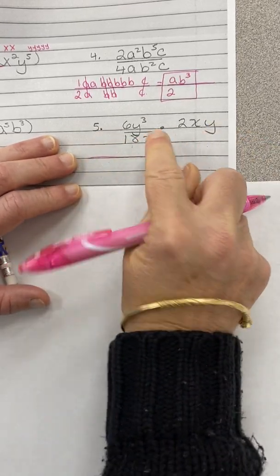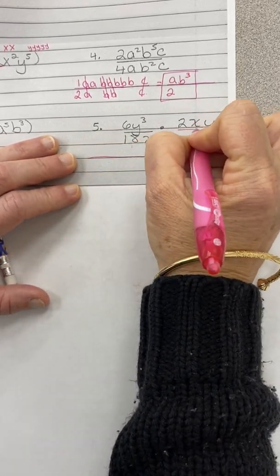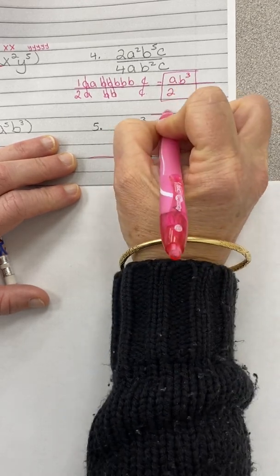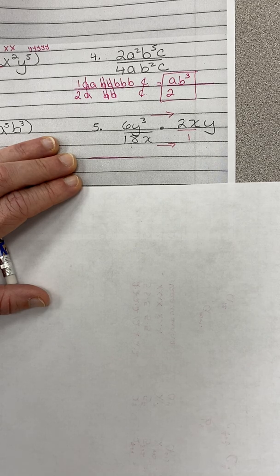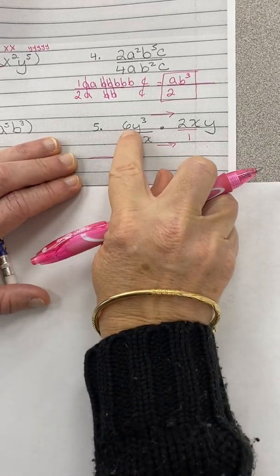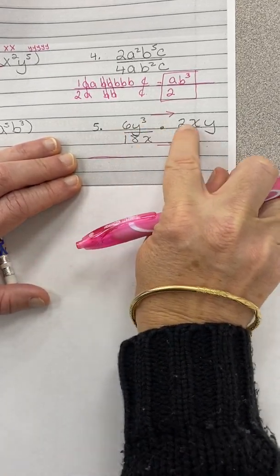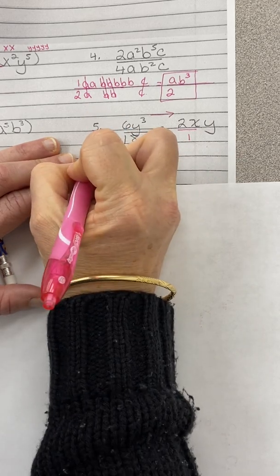All right, let's look at the numerator. Remember, this is the same thing as over 1. When I multiply fractions, I go straight across like this. There's a few different ways you can do this, but this is how I'm going to choose to do this one. So my numerator, 6 times 2 is 12.